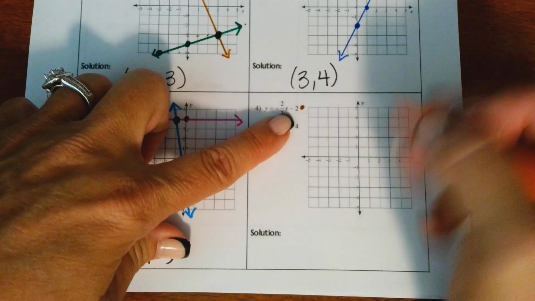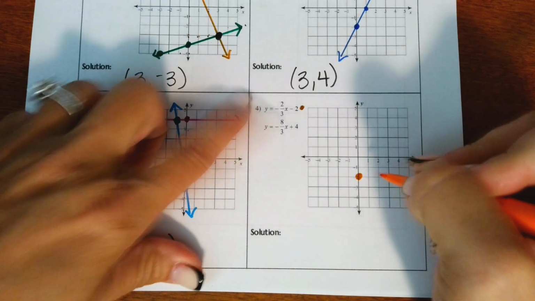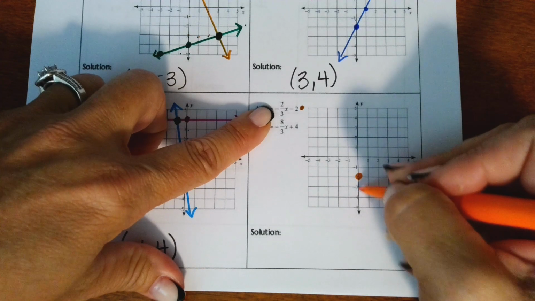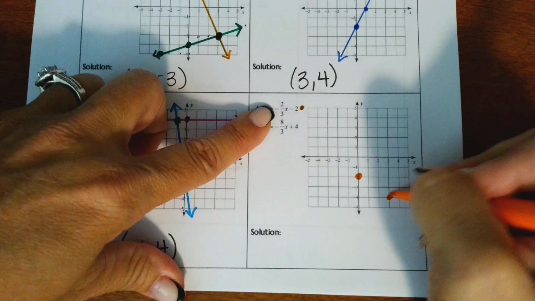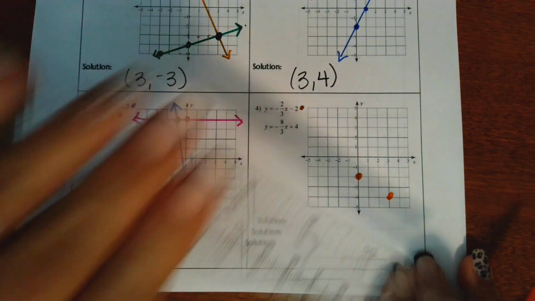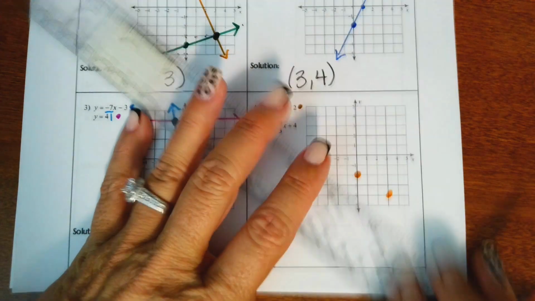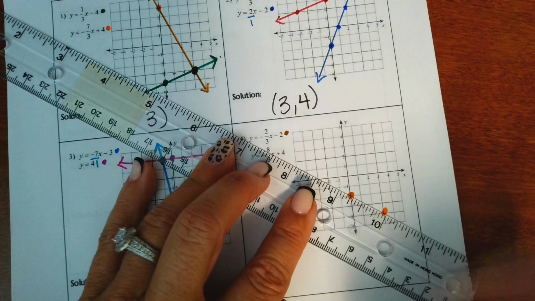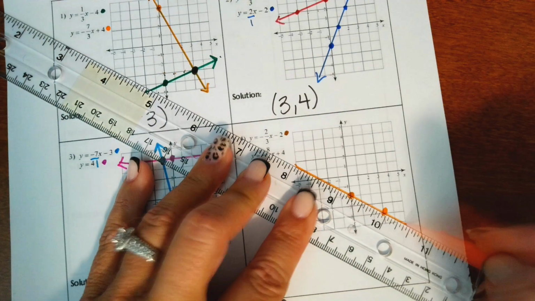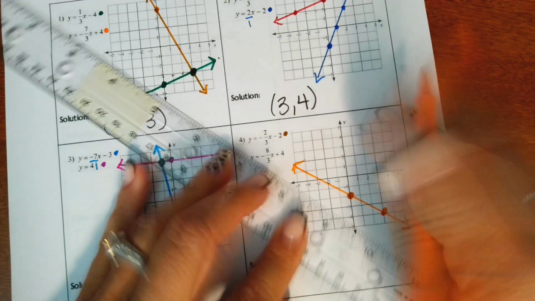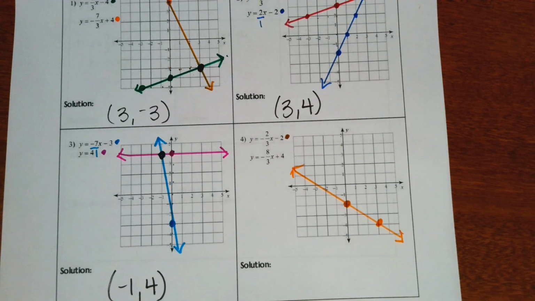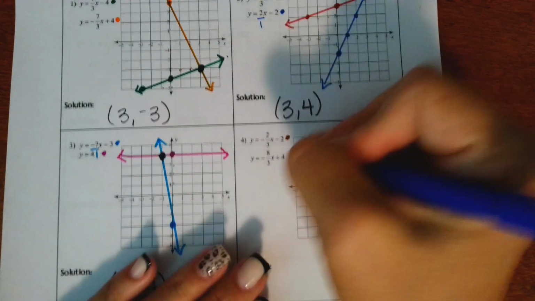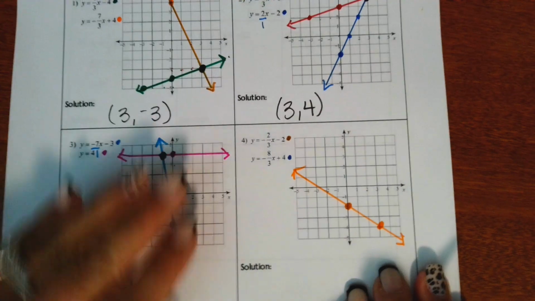All right, so we're crossing at -2. We're going down 2 because it's negative, and then right 3. So 1, 2, 1, 2, 3. All right, 2 points is all I have to have, especially if you have a straight edge. Okay, we'll take this straight edge, draw this linear function.